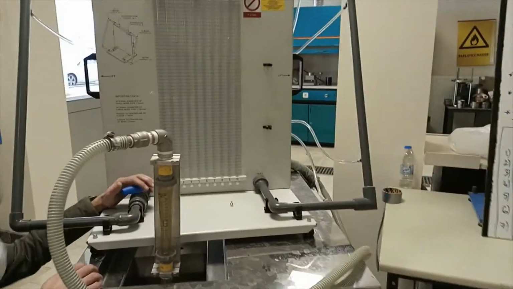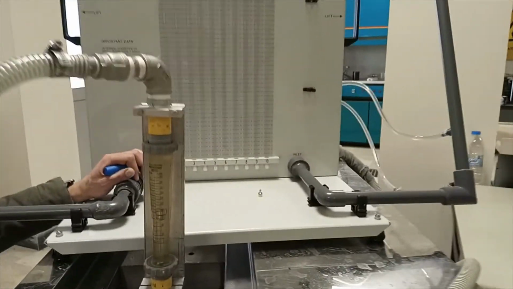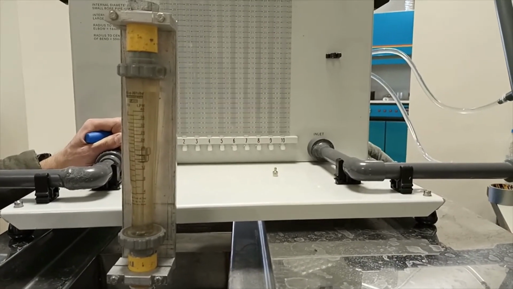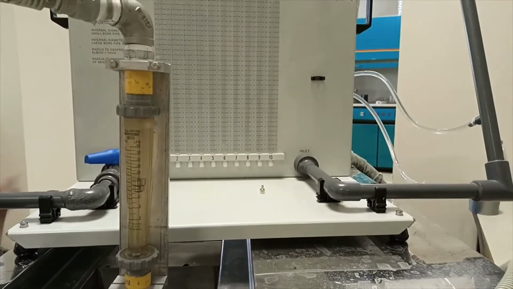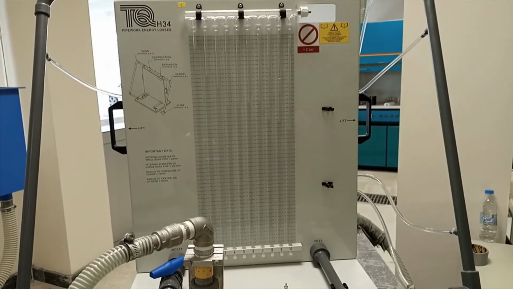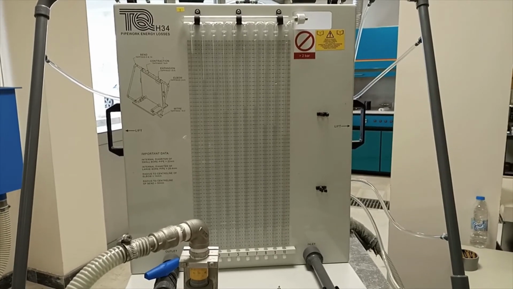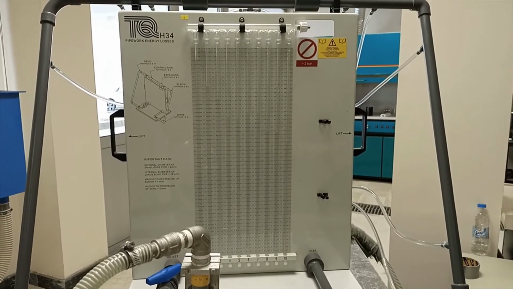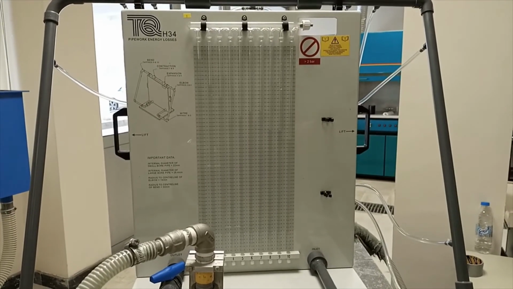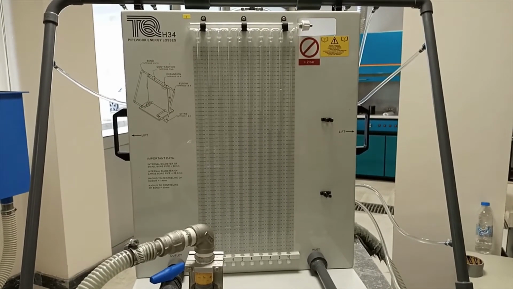And now let's continue with 20 liters per minute. And let's read our values. 385 to 340.